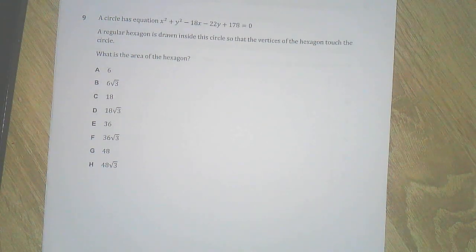Continuing our series looking into TMUA. This is from 2017 paper 1. This is question 9. Okay, let's have a look at this.